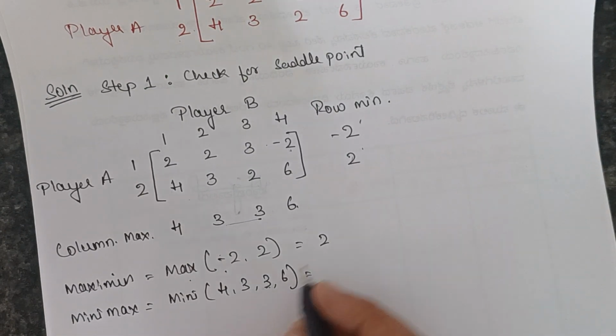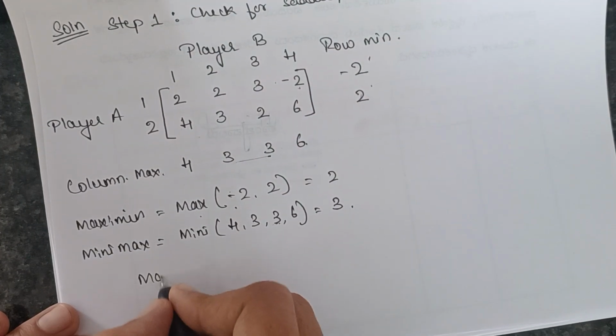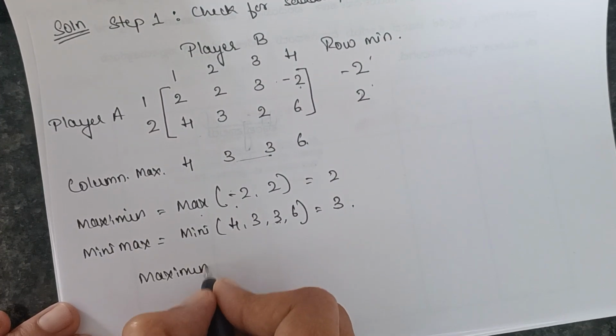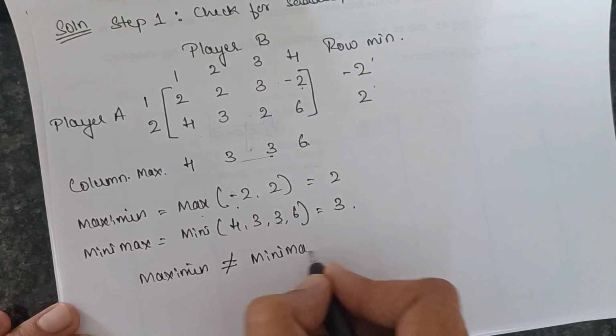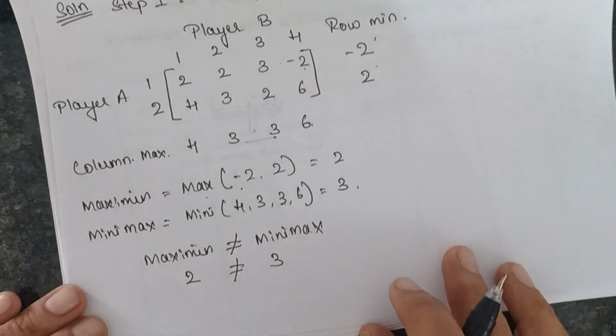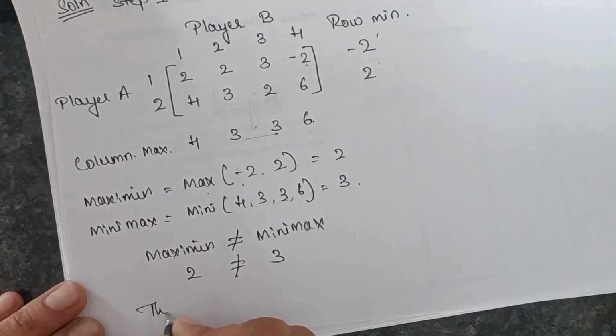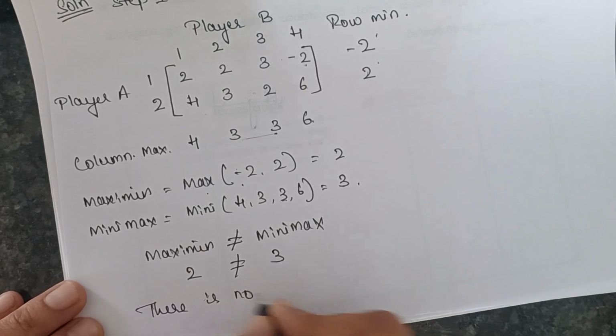Which is the minimum value here? It is 3. We can see here that the maximin value is not equal to the minimax value. That is, 2 is not equal to 3. Hence there is no saddle point for this problem.